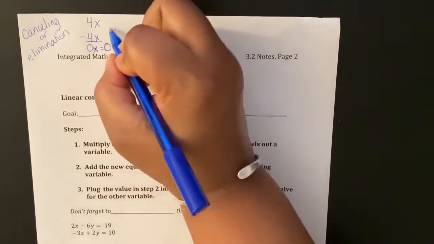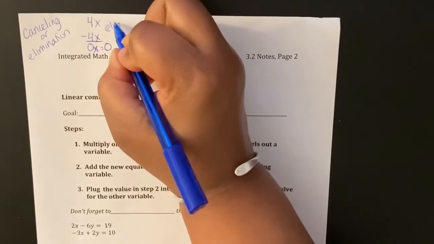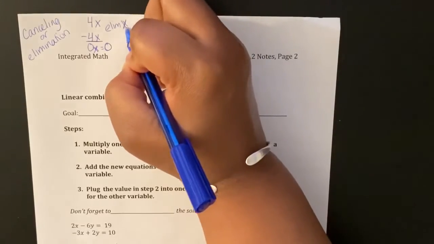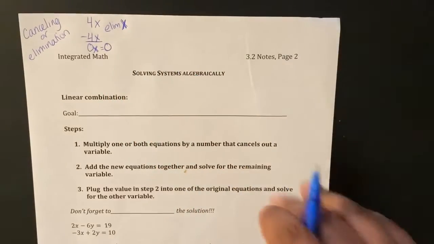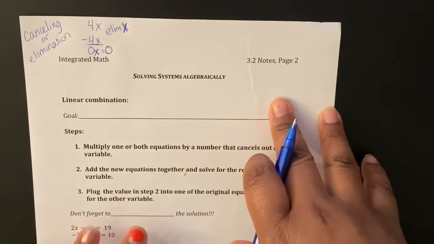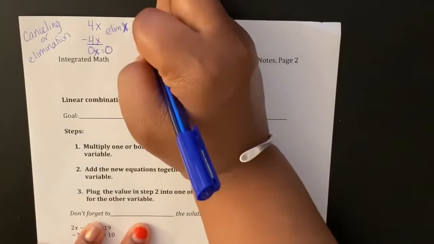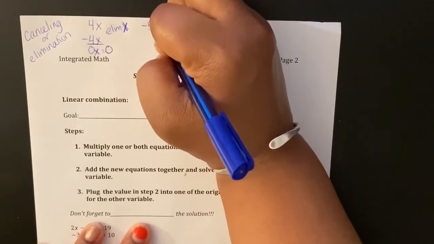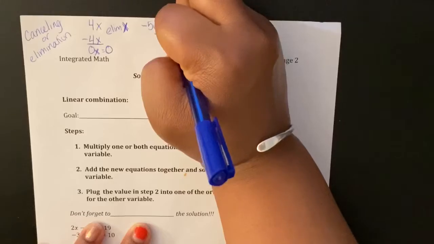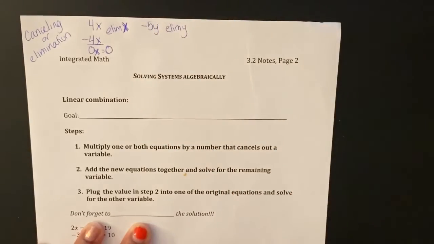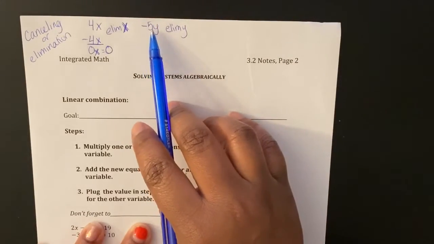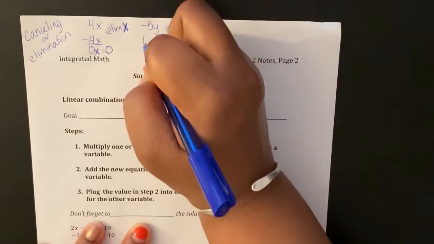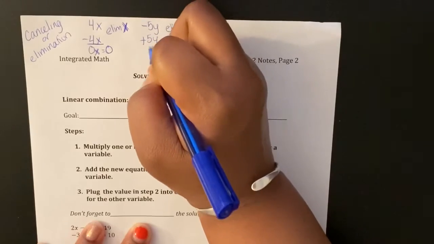Here, I'm eliminating x. And I'll use ELIM to represent what I'm eliminating. Let's look again at something else. If I want to eliminate negative 5y, so here I want to eliminate the variable y. Well, if I have negative 5y, in order to make it 0y, I have to add 5y.